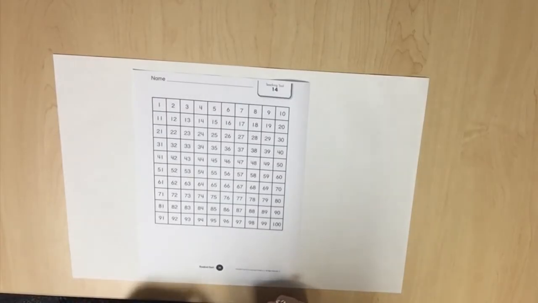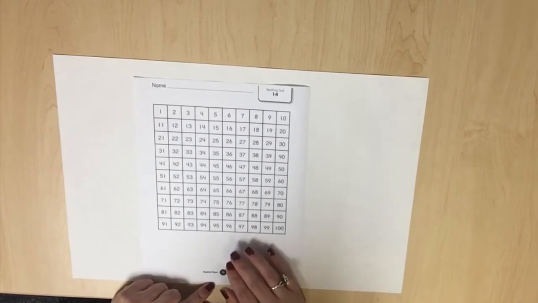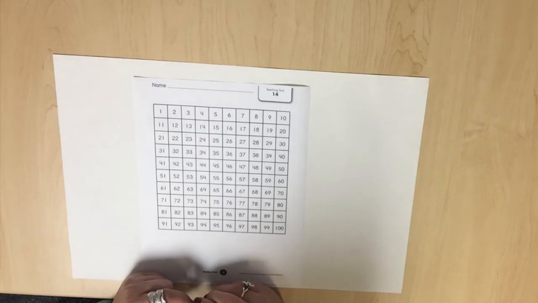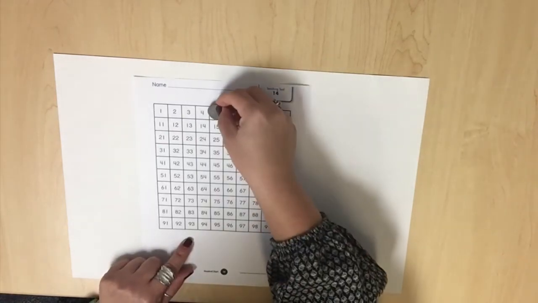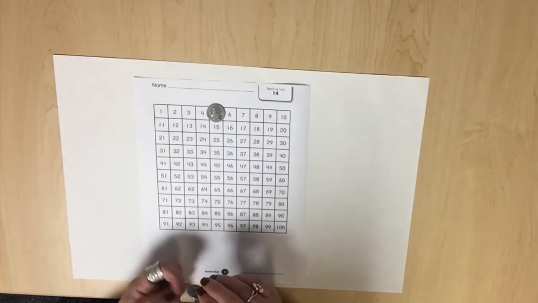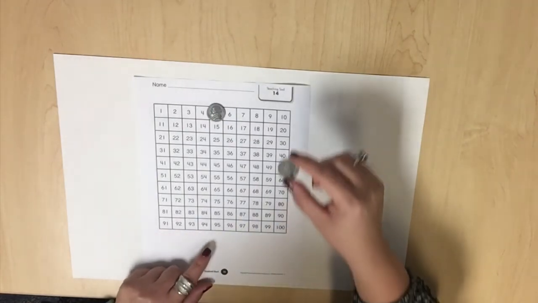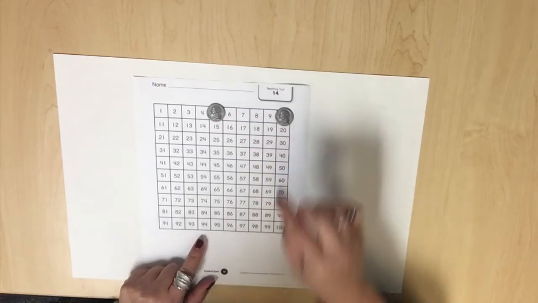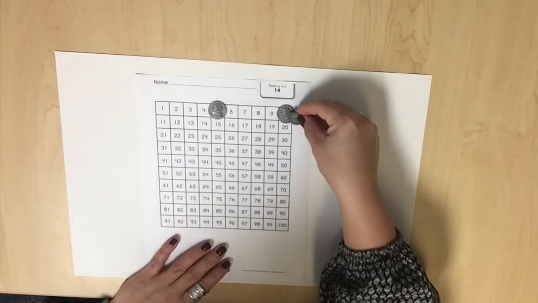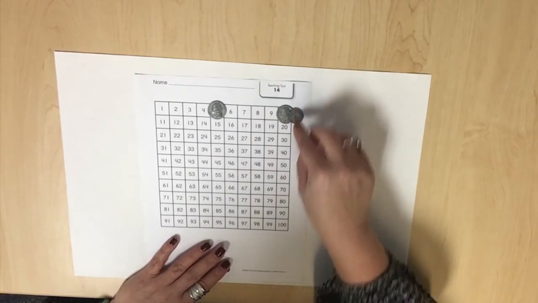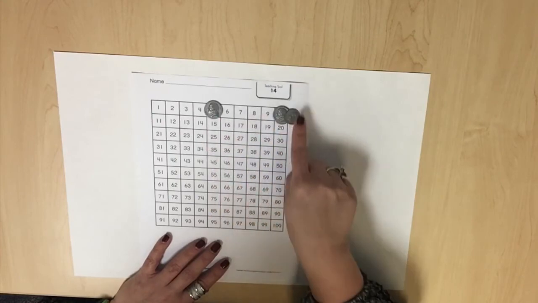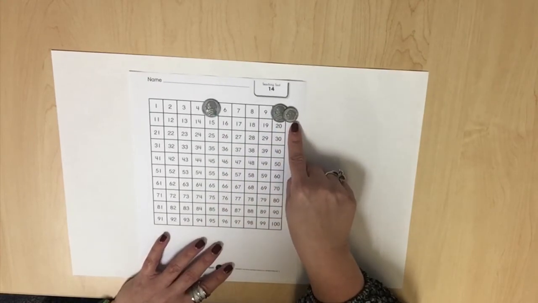Using a number chart, let's look at the relationship between the nickel and the dime. I can represent the value of a nickel by placing it on the 5 on my number chart, because I know a nickel is worth 5 cents. I can also represent the value of another nickel by placing it on the 10 on my number chart, because 2 nickels is 10 cents. I can represent the value of the dime by placing it on the 10 on my number chart. This shows me that 2 nickels have the same value as a dime.